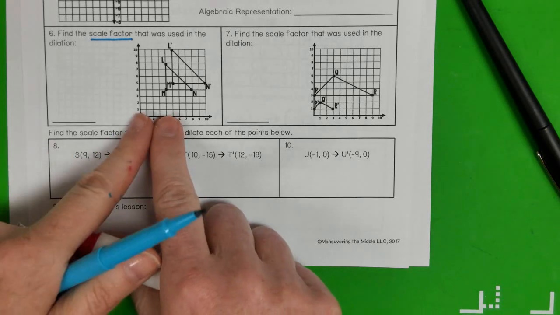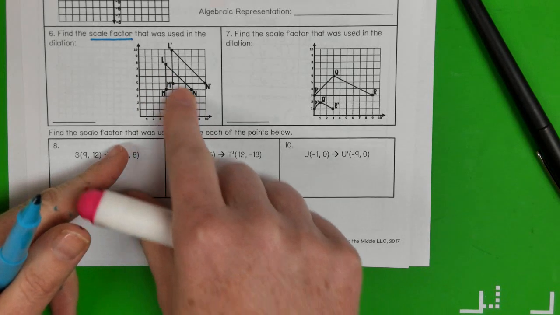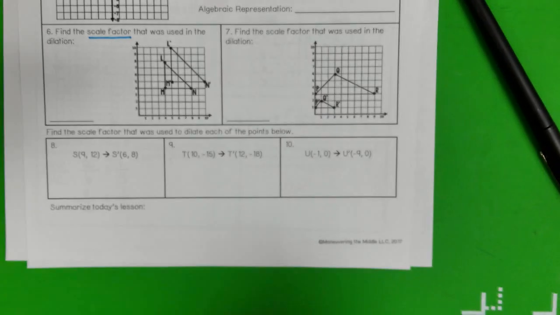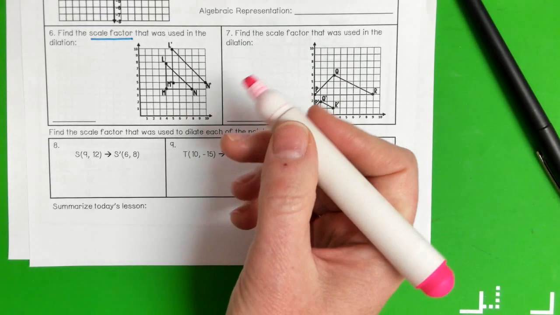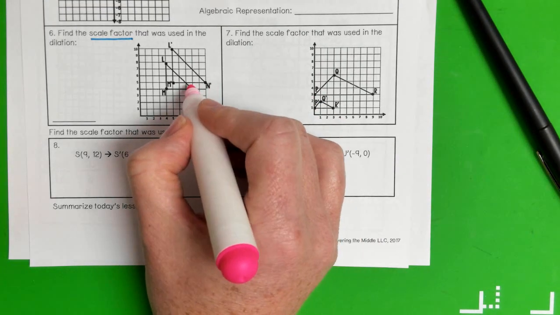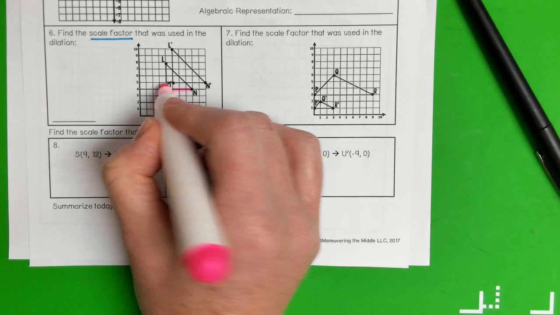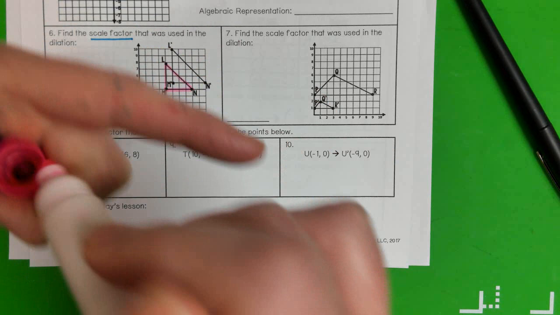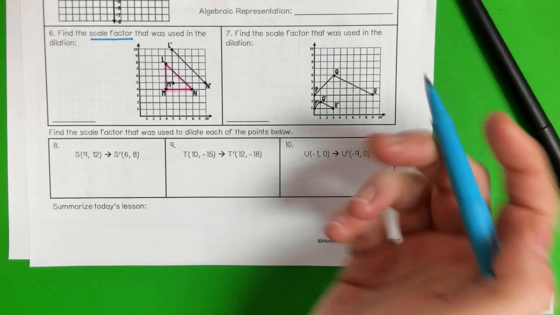So I think for number 6, we're going to find the scale factor with the sides, and then number 7, we'll look at how we can do it with our points. Now, the first thing we want to make sure we know is which one is our pre-image. So here is our pre-image, LMN. Remember, the one that doesn't have the prime markings.